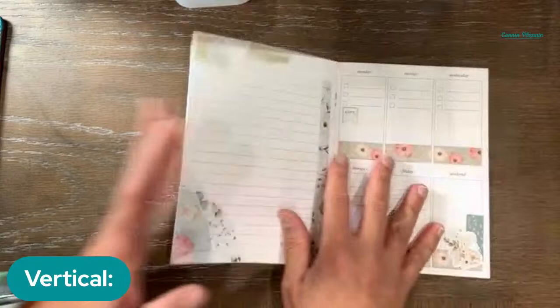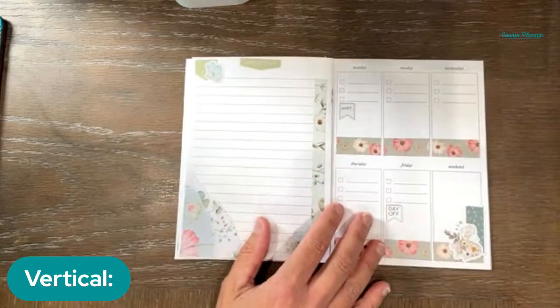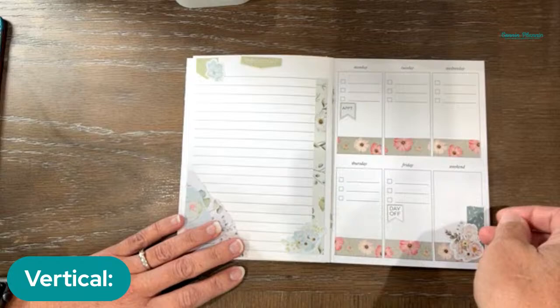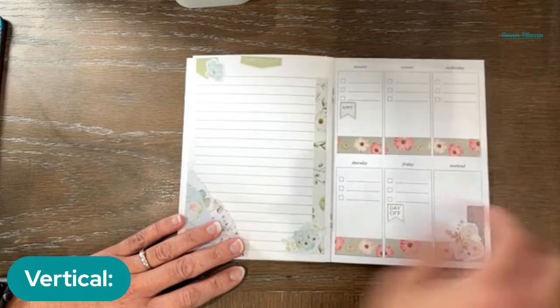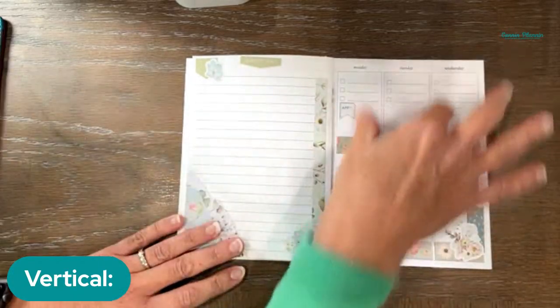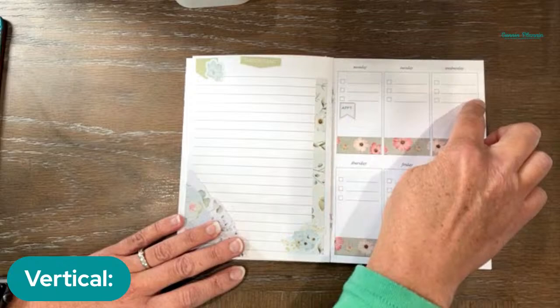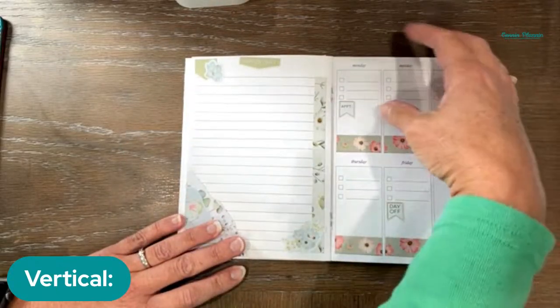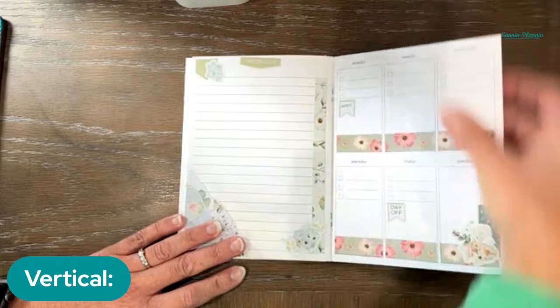The next one, this is my very favorite layout, and I'm actually going to show you a full insert of this and how I have used it. This is the Brain Dump Weekly. So it has weekly planning, top 3 in each box, and a place for your brain dump on a weekly basis. Definitely one of my most favorite layouts is the Brain Dump Weekly.